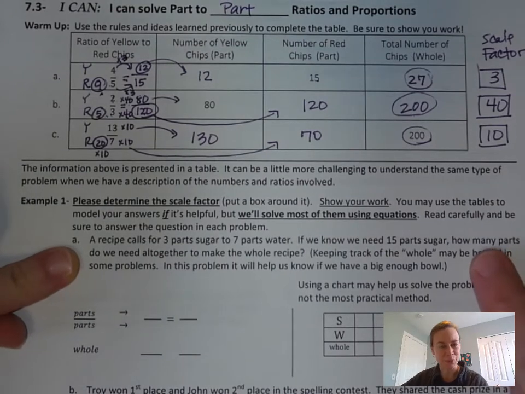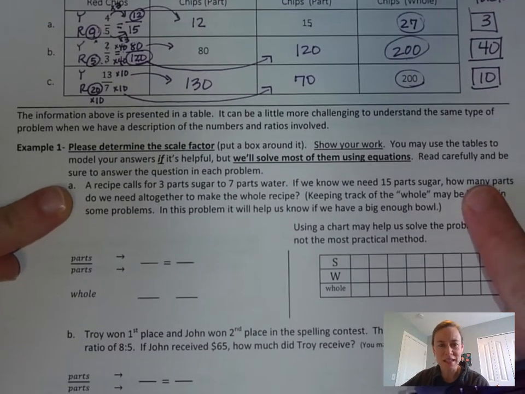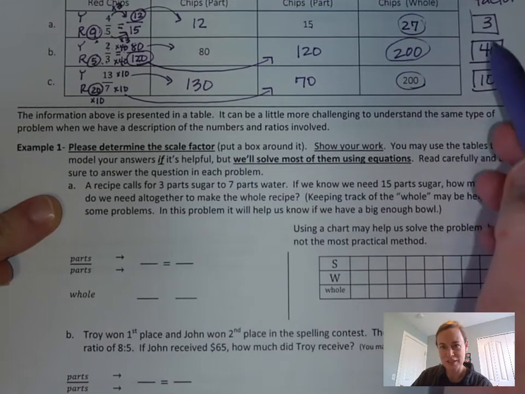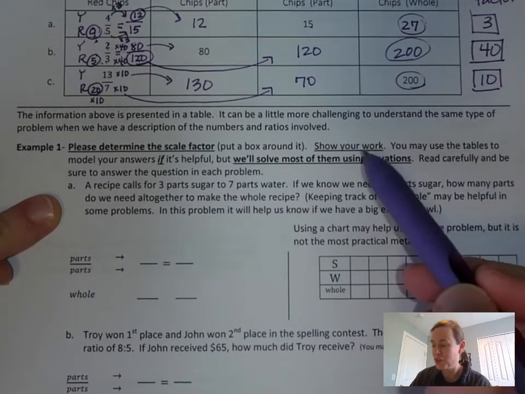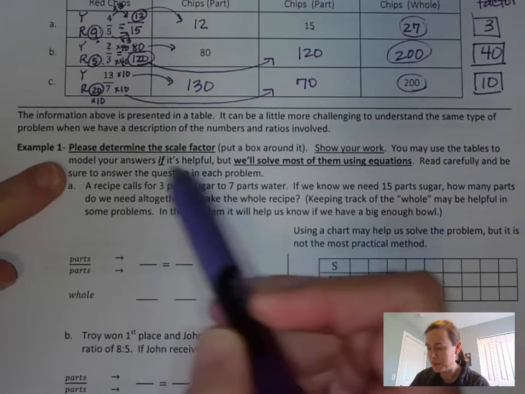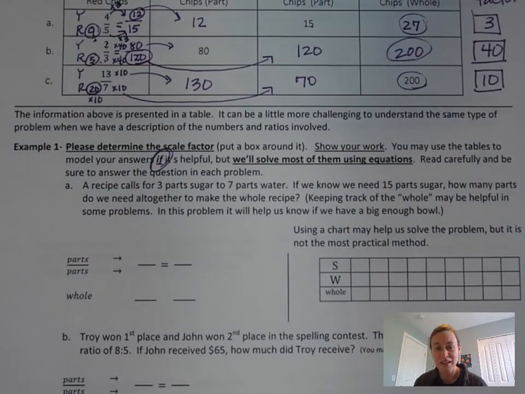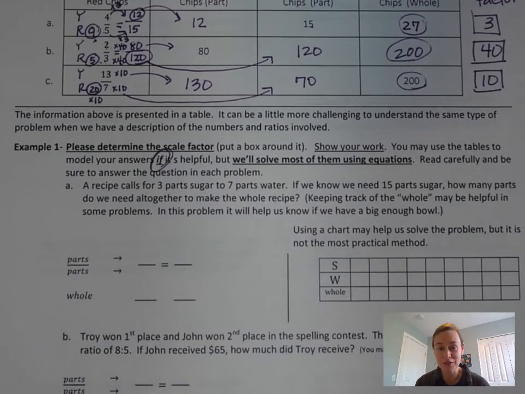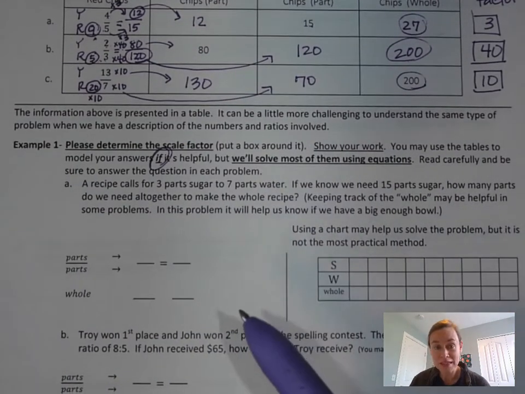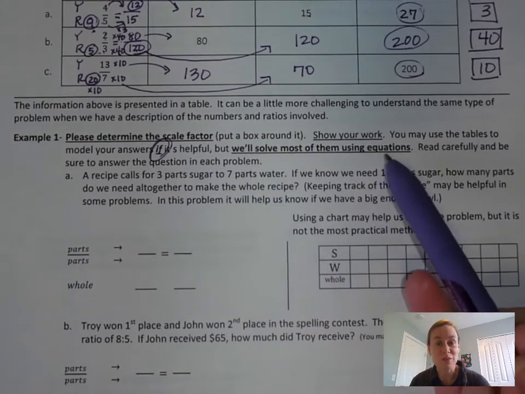So let's look at example number 1. It says, please determine the scale factor and put a box around it. So that's just like what we did here, okay? Show your work. You may use the tables to model your answer if it's helpful. Sometimes it's helpful, sometimes it's not. If it's helpful to you, absolutely use it. But there's other ways to solve it, and we'll solve most of them using equations.